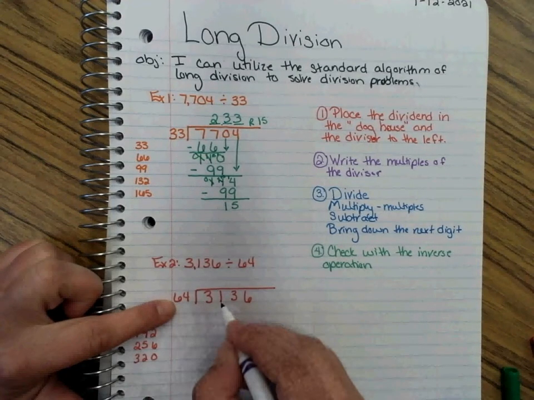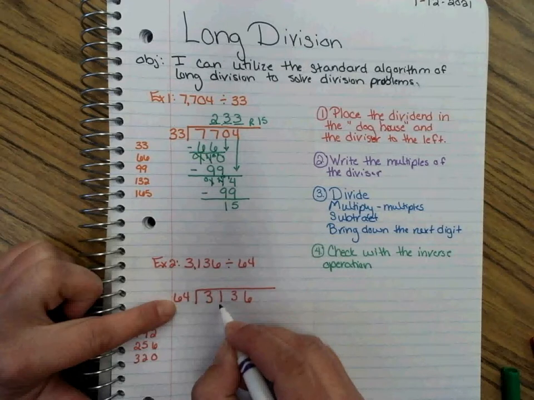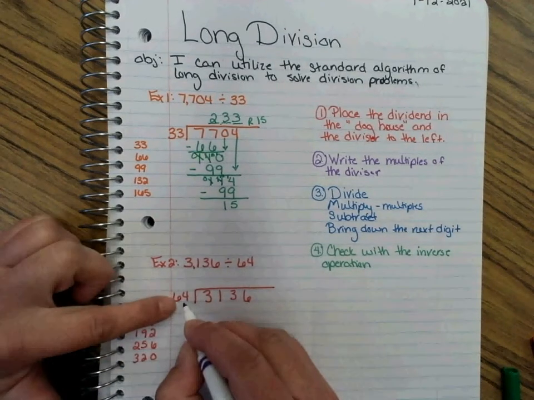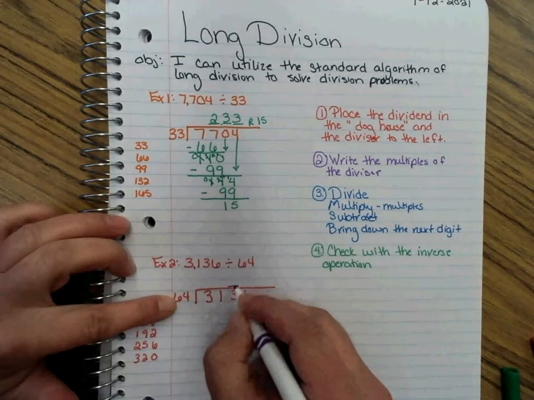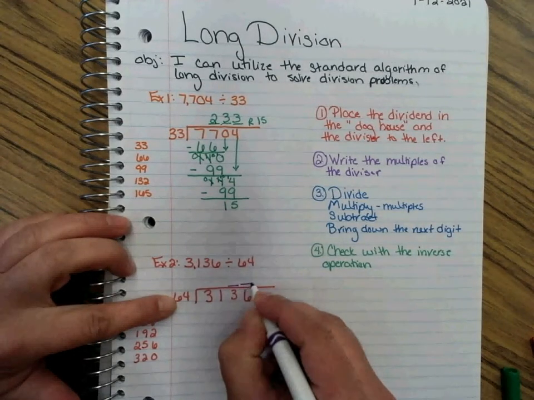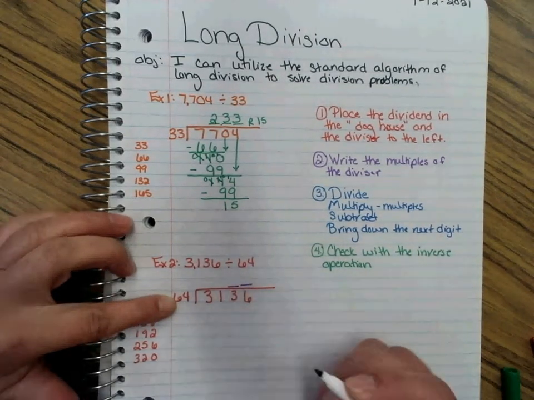So I asked myself, can 64 go into 3? Nope. Can 64 go into 31? Nope. 64 is still bigger than 31. Remember, it's got to be less than it. Can 64 go into 313? Yes. So I'm going to place my first digit there.